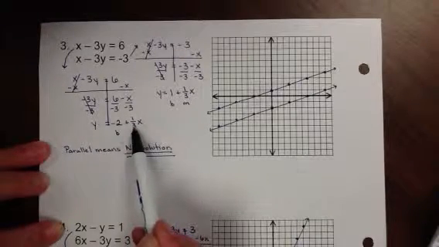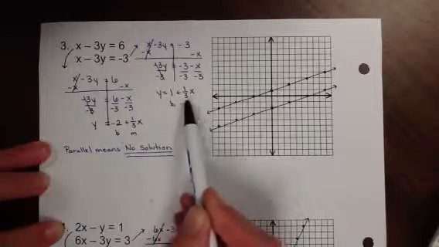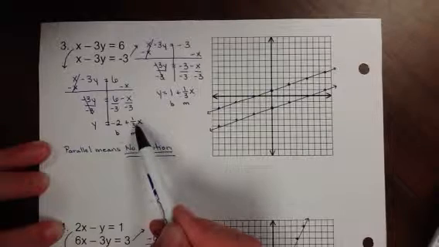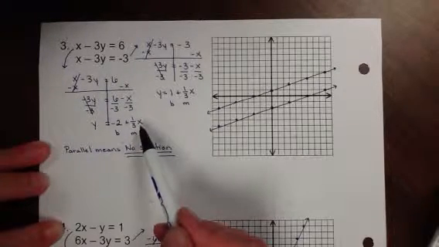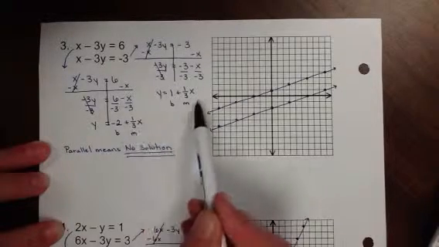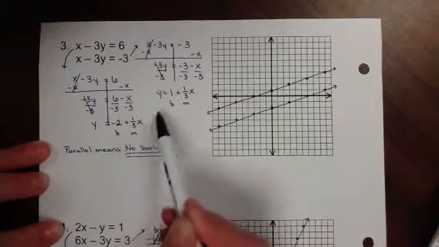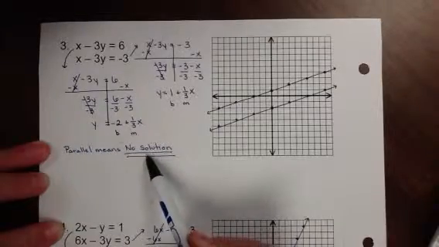What you needed to recognize is that the slopes were the same. This one was 1/3, this one was 1/3. So even without graphing it, we should have recognized that these were going to be parallel lines. So if the slopes are the same, 1/3, 1/3, but the y-intercepts are different, that means the lines are going to be parallel, no solution.